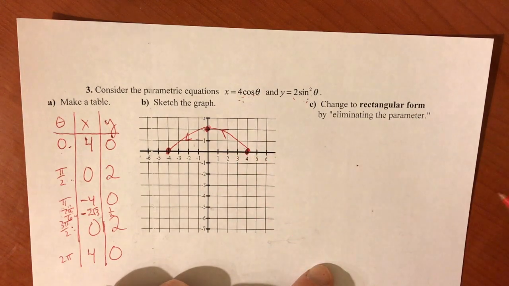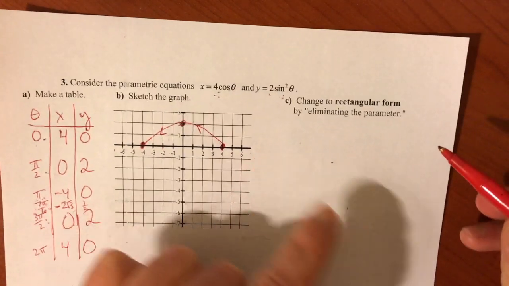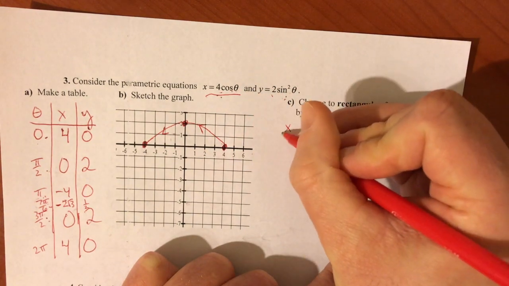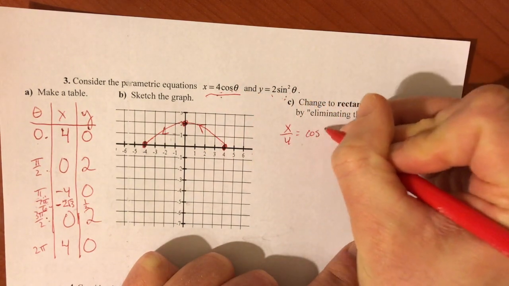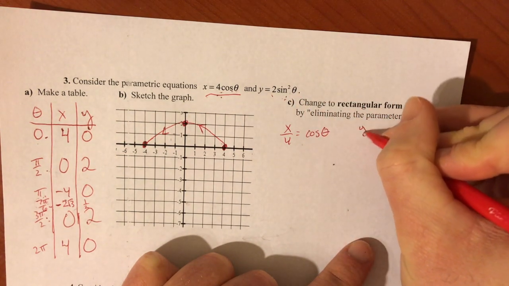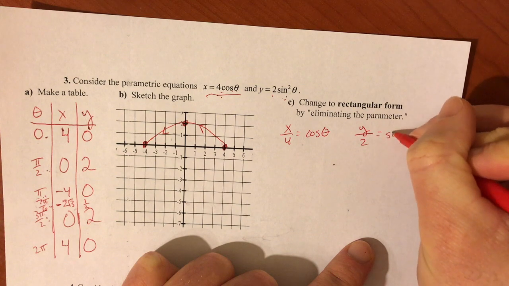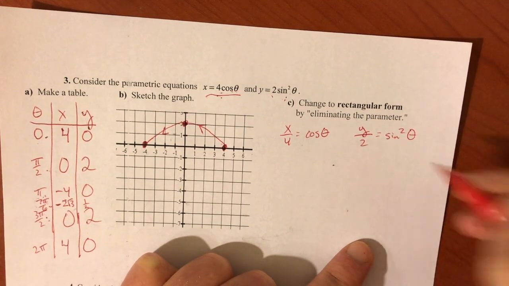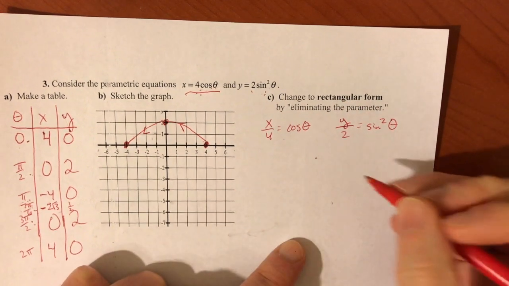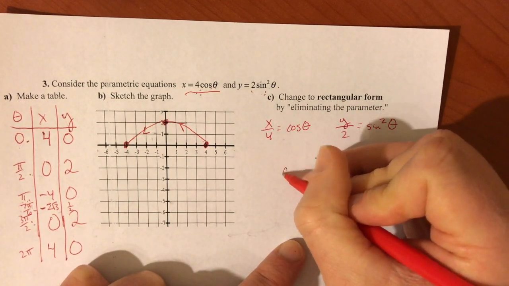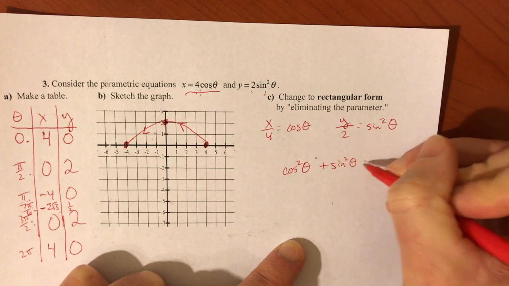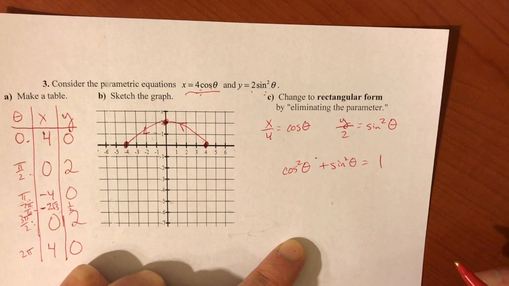But now let's see what we get. What is the equation of this thing? And we're going to do it a very similar way, that I'm going to take this and I'm going to isolate cosine. And this, I'm going to isolate the sine squared. I'm going to isolate the trig part of it. And why bother to take the square root and go any further? Because the identity that I'm plugging them into is cosine squared plus sine squared equals 1, or sine squared plus cosine squared. The order doesn't matter here.